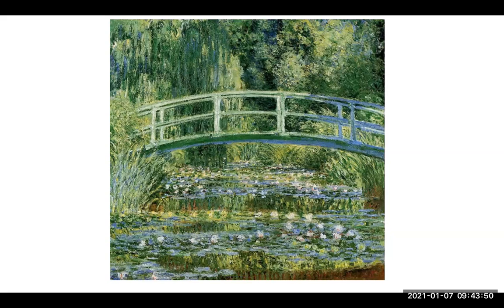He was a French impressionist, painted from the end of the 1800s into the early 1900s. This is basically his backyard. He was a pretty famous painter, made a lot of money, and got to own a beautiful piece of property in France, and this was his backyard.